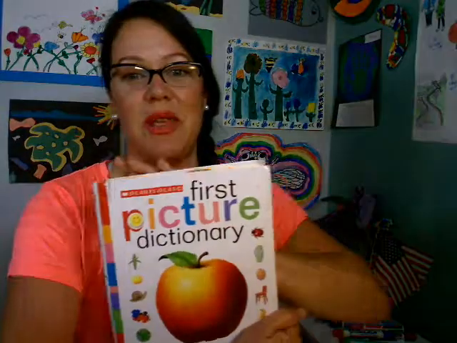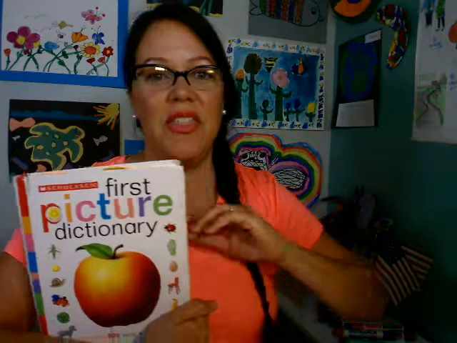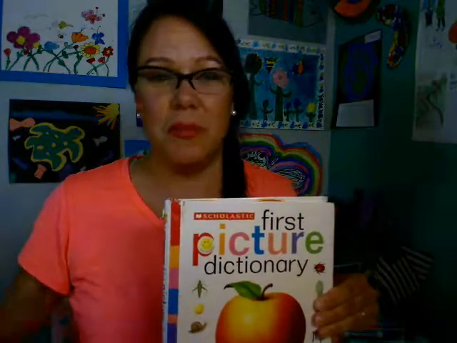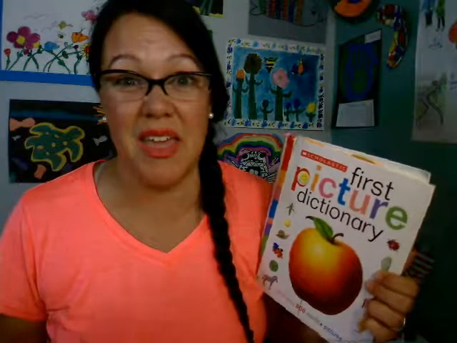Okay, so first things first. I use a picture dictionary. I think it's lovely to have a box of toys. I have a box of toys, but honestly, it's just bulky. And I do not need a box of toys with toy bananas and toy fruit when I've got a picture dictionary and a magnifying glass.